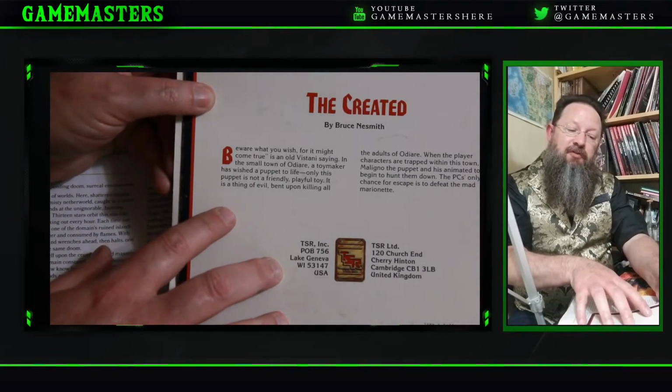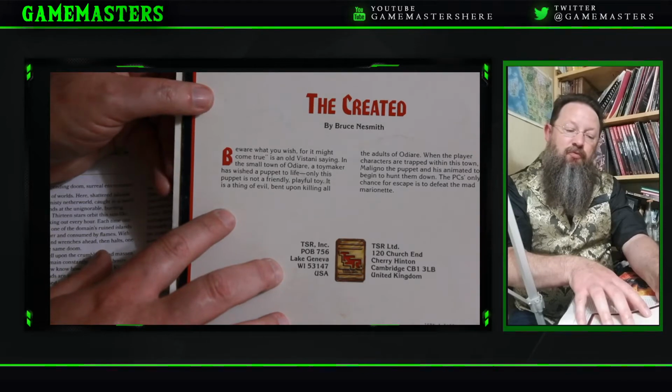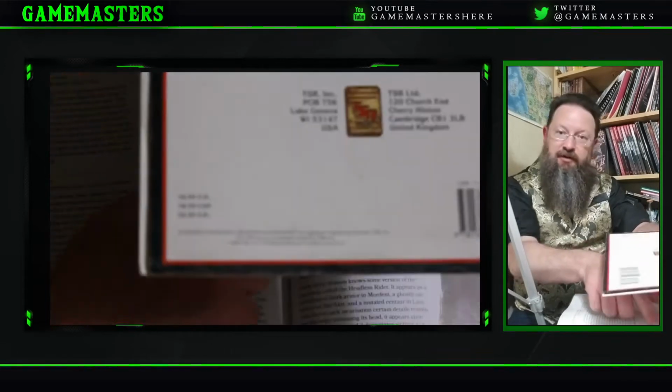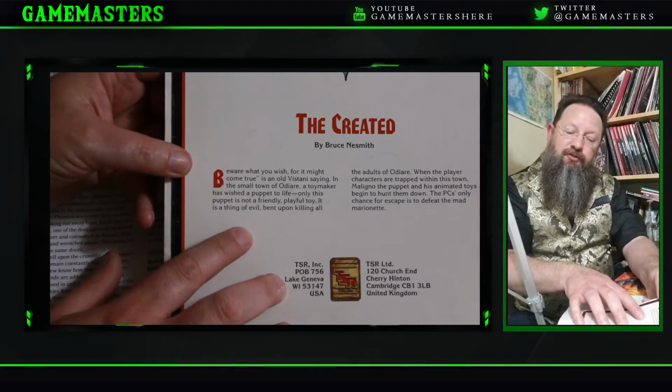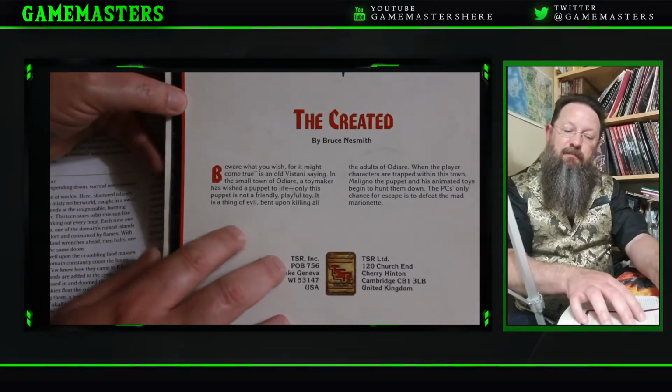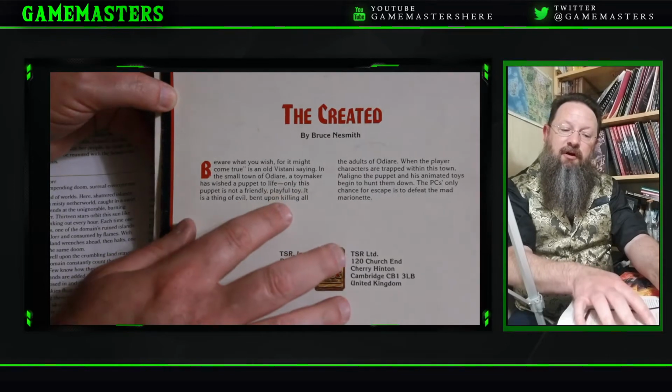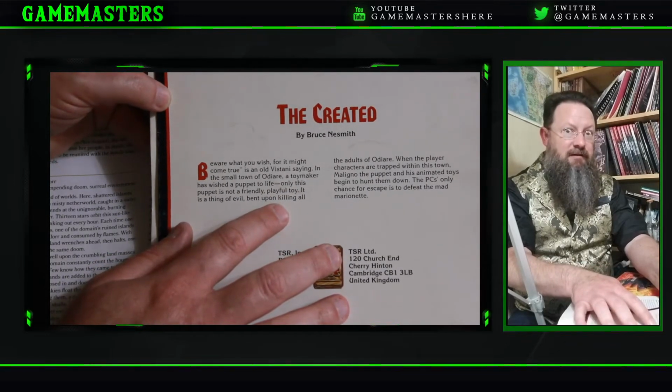In the small town of O'Dare, a toy maker has wished a puppet to life. That's exactly what I just read here. Only this puppet is not a friendly, playful toy. It is a thing of evil, bent upon killing all the adults in O'Dare. Sound familiar? Yeah, it did to me.